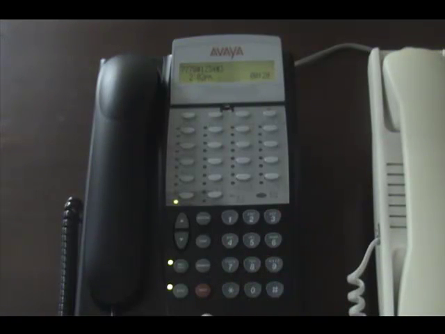To record automated attendant menu prompt, press 1. To listen, press 0. If finished, press star 7.